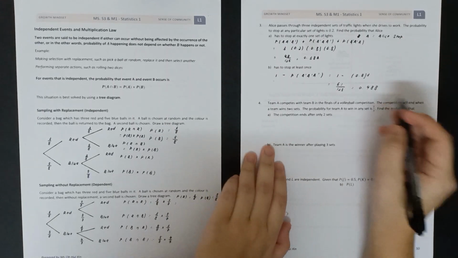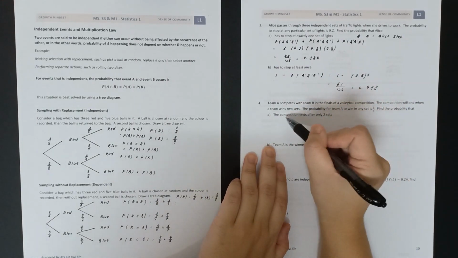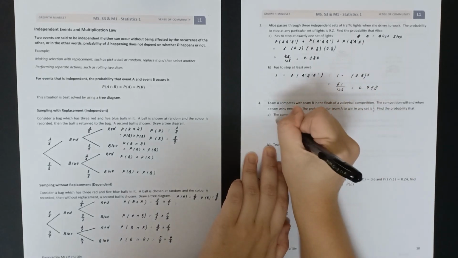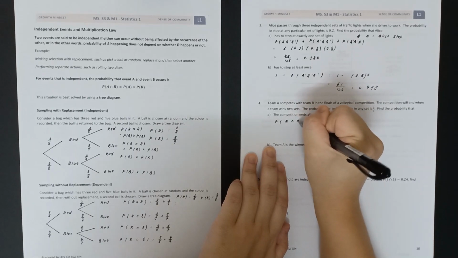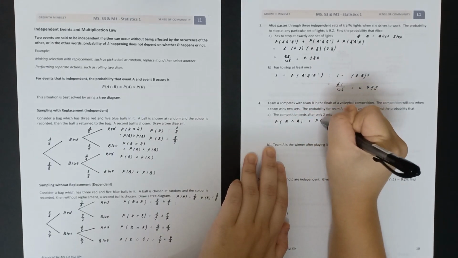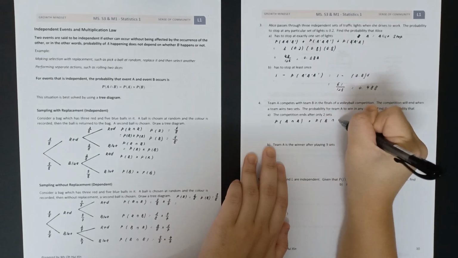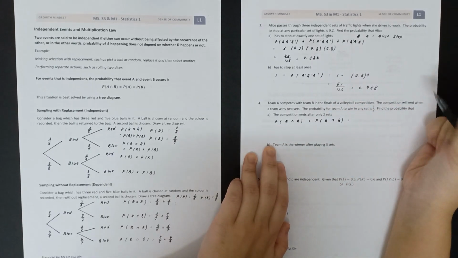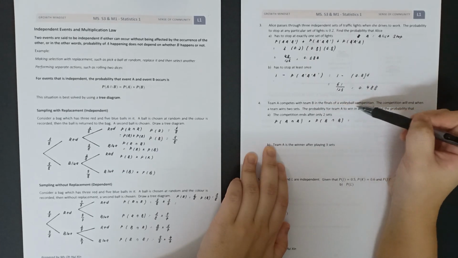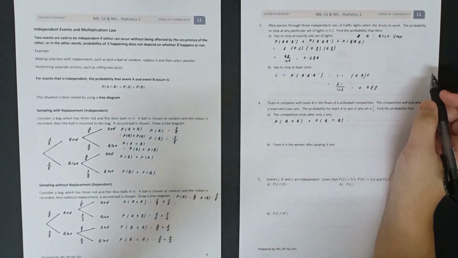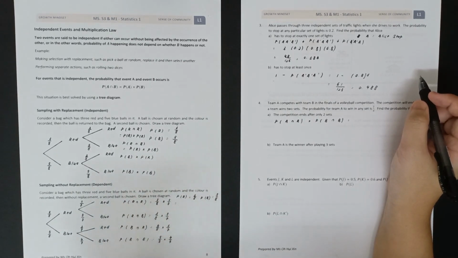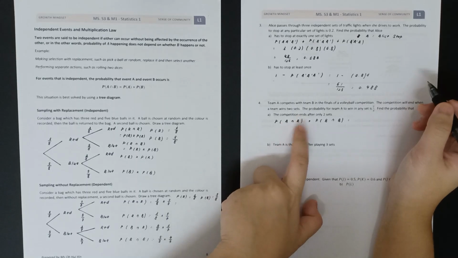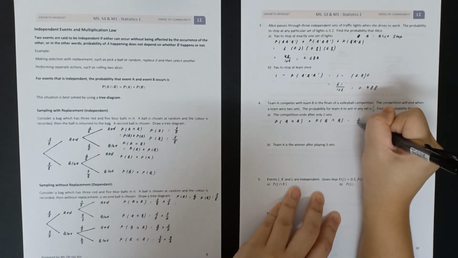So find the probability of this, meaning that the probability for the competition to end in 2 sets will be the probability that A wins the first one and the second one also A wins, or the second situation is the first one B wins, then the second one is going to be B win also. For this case, you can see that the probability for team A to win in any set is 2/3. So whether A wins or not in the first set is not going to affect the second set. It will still be the same, which is 2/3. So that's why A and A to win will be 2/3 times 2/3.